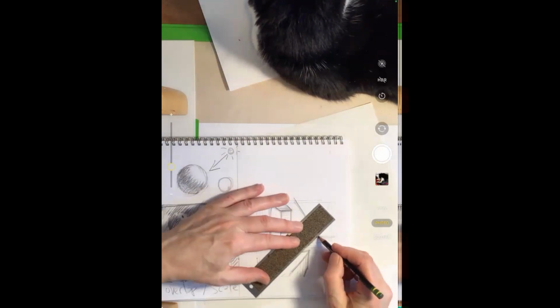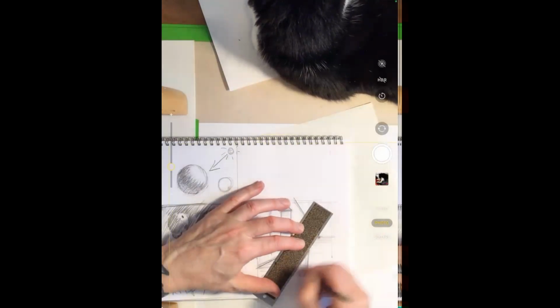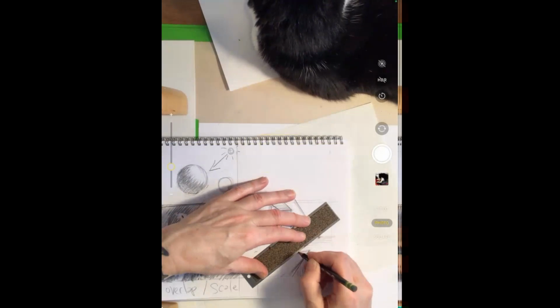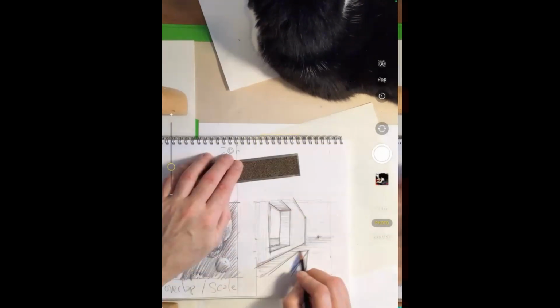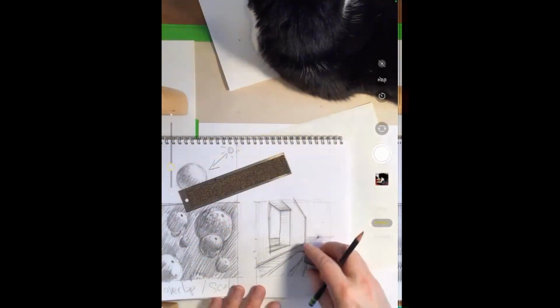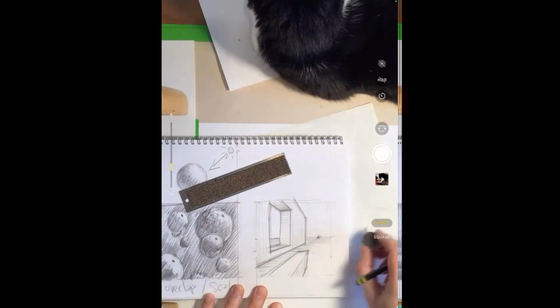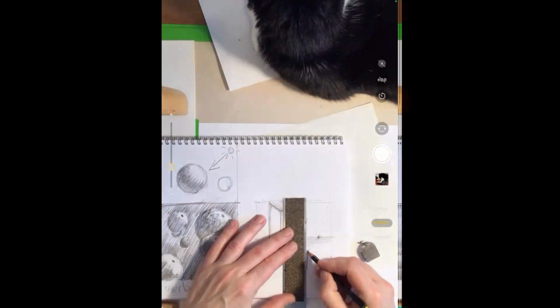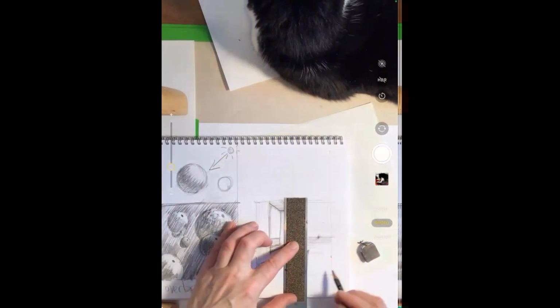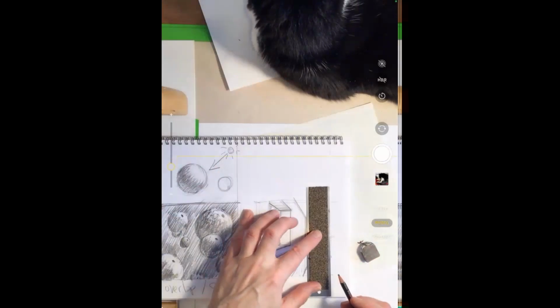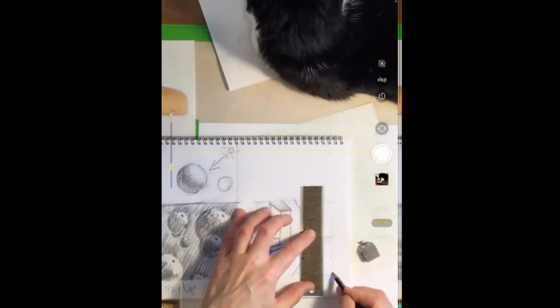In this one, check my accuracy. That one's kind of far off. There. Make sure. Now, if I'm doing this, I want to try to keep it parallel to the side of the picture.